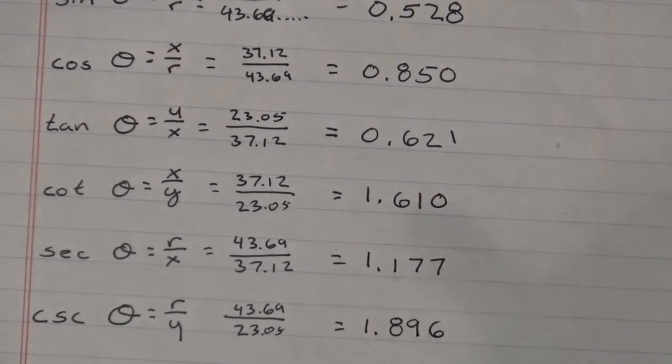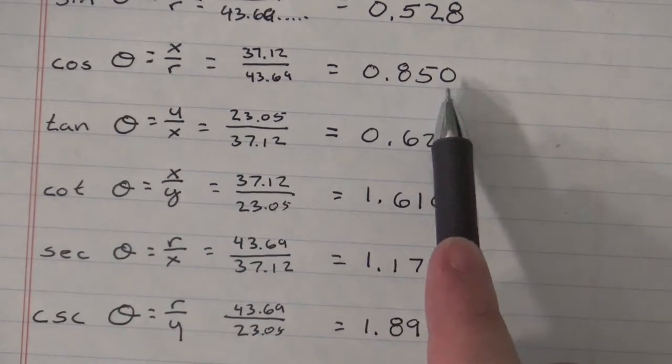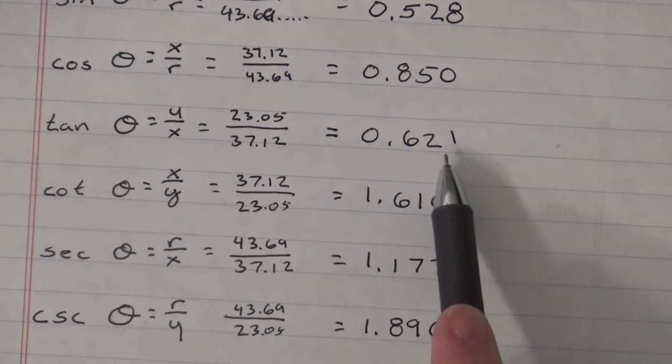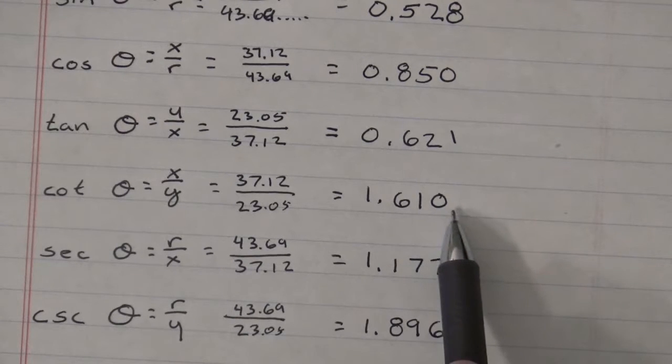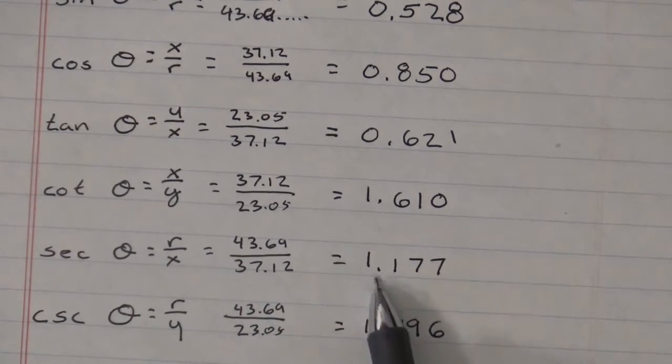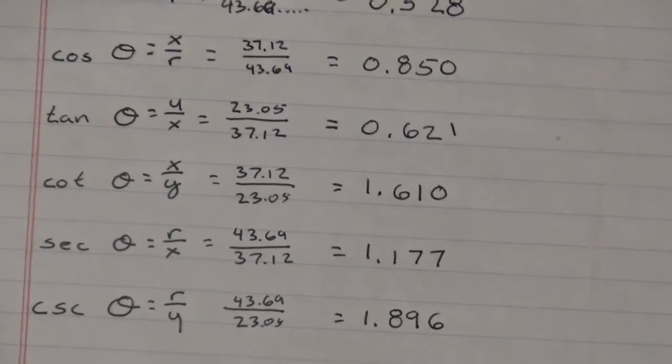Alright, what you should have got was that cosine of theta is 0.850, tan of theta is 0.621, cotan of theta is 1.610, secant of theta is 1.177, cosecant of theta is 1.896. Just be careful, if your answers are close to this but a little off, go back and check your rounding. Maybe you just did some bad rounding. Alright, let's move on.